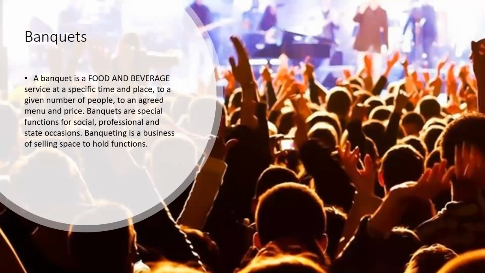What do you understand by the term banquet? A banquet is a food and beverage service at a specified time and place to a given number of people to an agreed menu and price. Banquets are special functions for social, professional, and state occasions. Hence, banqueting is a business of selling space to organize and hold functions.